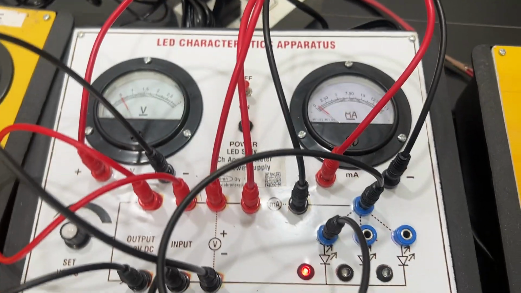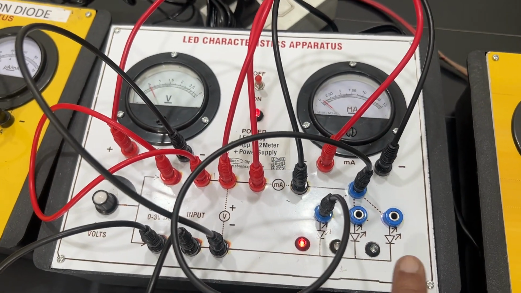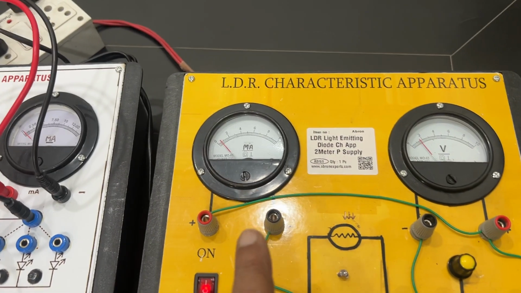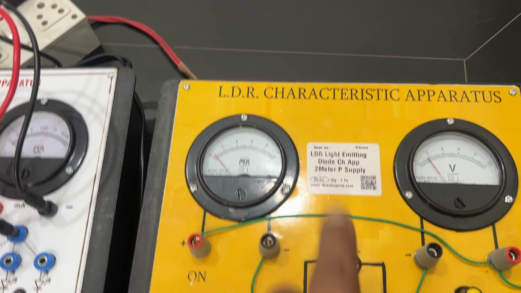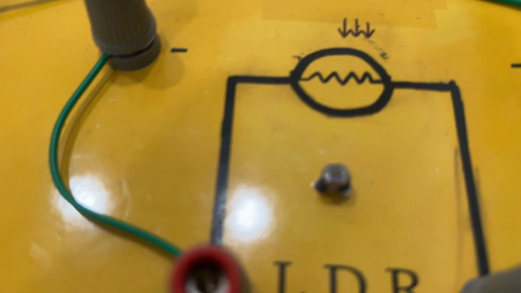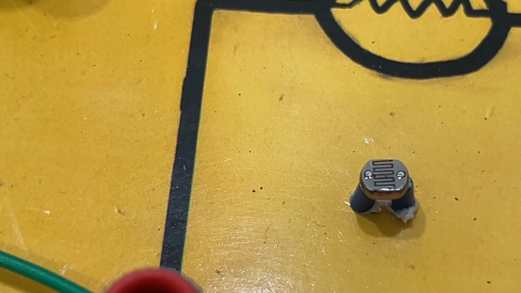LED is another instrument where we check the four LEDs. Three LEDs are provided with a meter, and this LDR characteristic means light dependent resistance of the diode is there. Here we can check that this is an LDR. Here it is mounted, the LDR, so whenever there is light, you can increase this sensitivity. Let us say I can increase it.